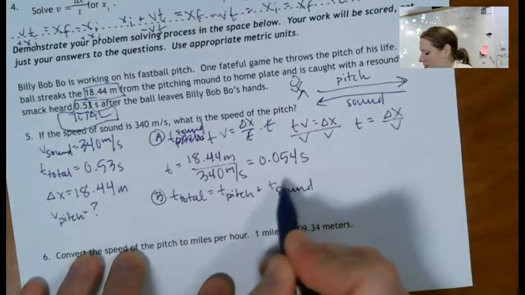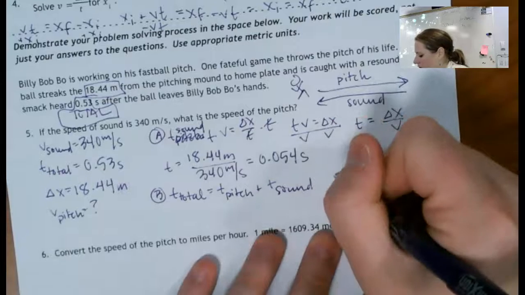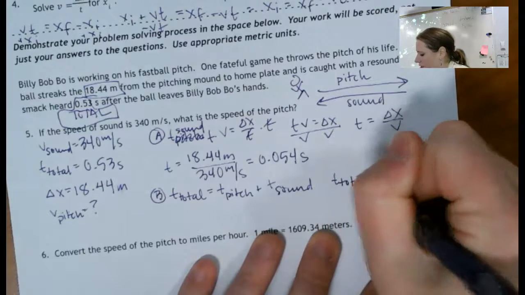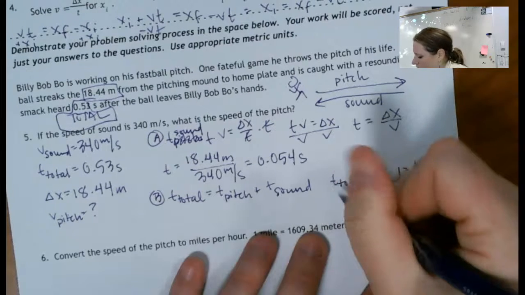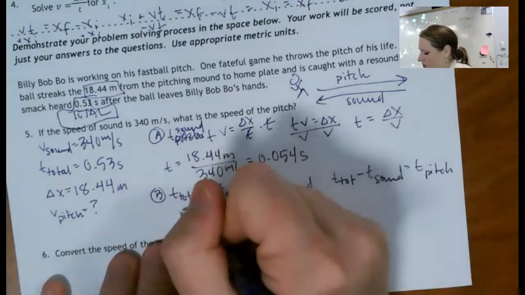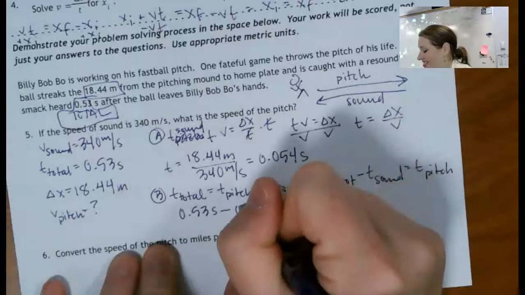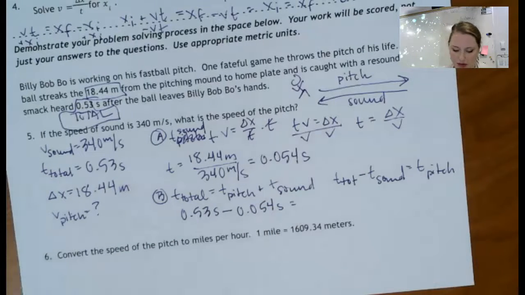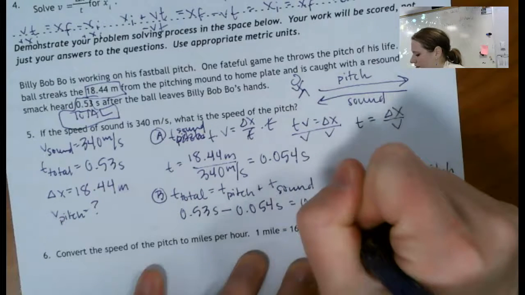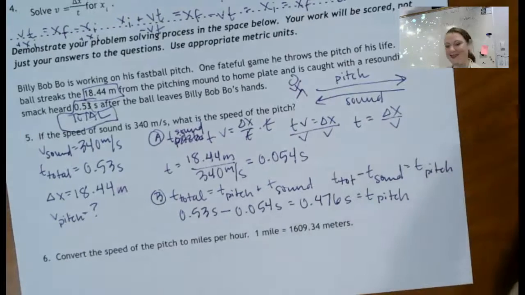So I have figured out what this number is, and I know what this number is. So I know that my total time minus the time for the sound is going to equal my time for the pitch. So I've got 0.53 seconds is my total minus 0.054, that's the time for my sound. And when I do those in my calculator, 0.53 minus 0.054, I get 0.476 seconds. That's the time for the pitch, labeled correctly this time.